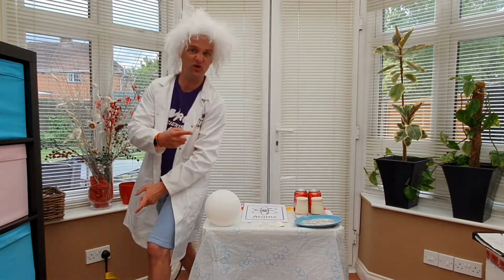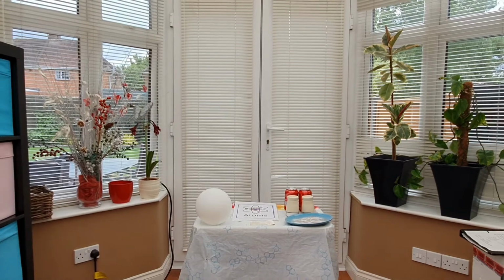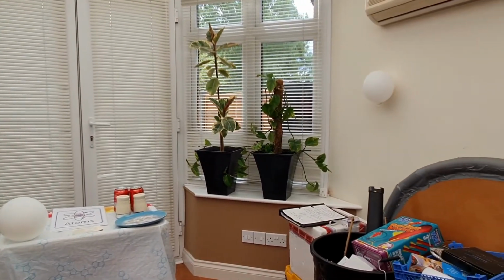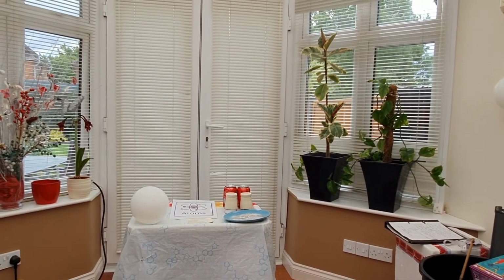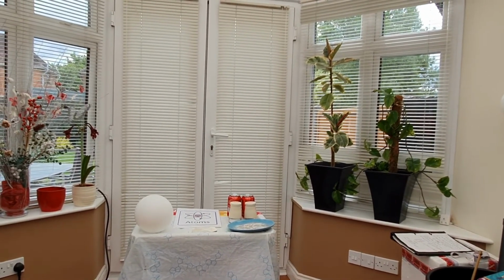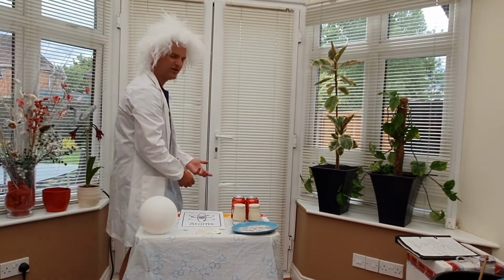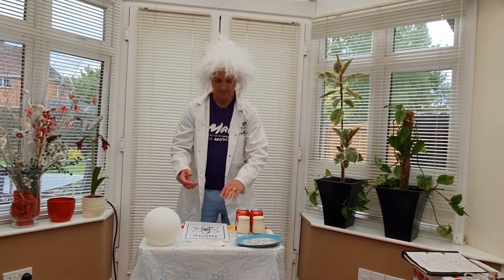Look, I tell you, it's still there on the wall. Still charged up. Still stuck. So, all those electrons being charged up because of those atoms. Now, we can do other experiments, charging up electrons and attracting the protons.